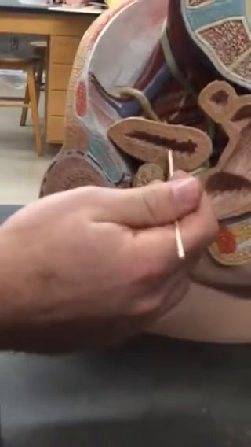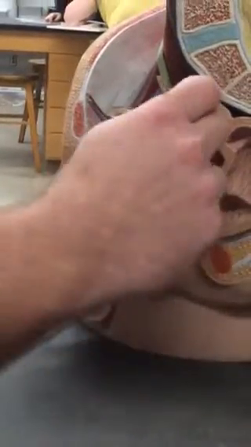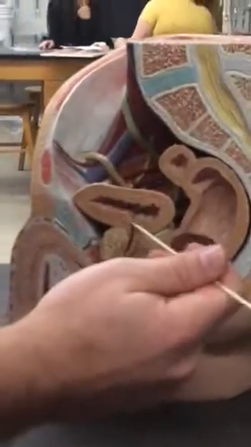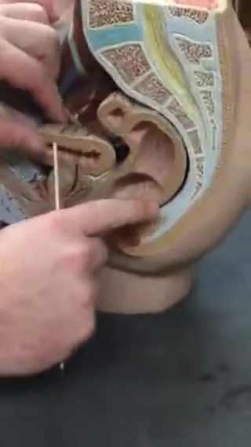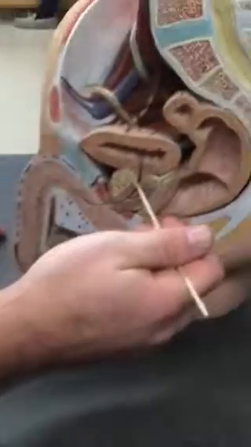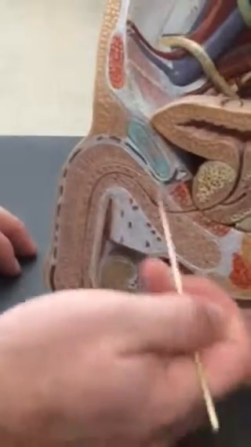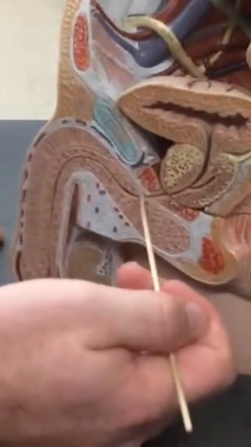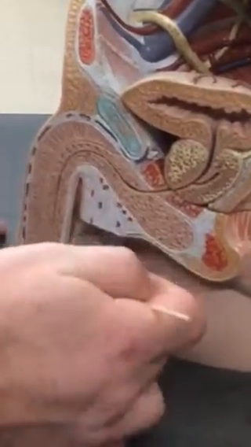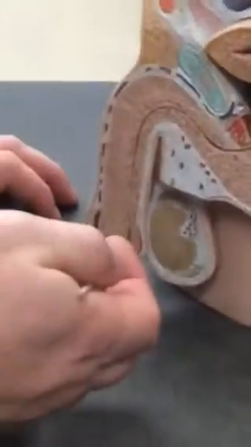Yeah, so we have the trigone as well. That trigone area inside the urinary bladder, that's where the urethra begins. In males, the urethra is broken up into three parts. You have the prostatic urethra, which goes to the prostate. You have the membranous urethra, which goes through that muscular membrane. Then you have the spongy urethra, which goes to the penis. And that's the urethral orifice, just the opening.